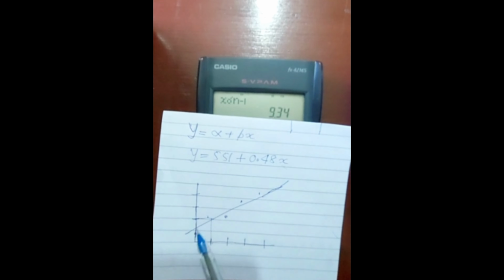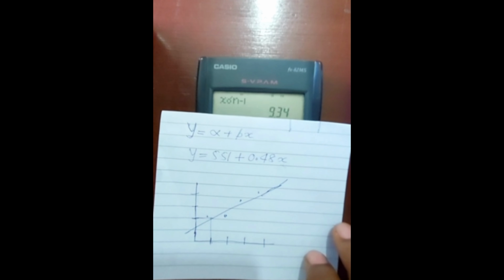This is the intercept where the line crosses the y-axis. B is the slope of the line, and x is the independent variable on the x-axis. So this is the purpose of doing regression analysis. I want you to copy this data. You can pause the video and then copy this data, because this is what I'm going to use. This column is for the independent variable, and this one is for the dependent variable.